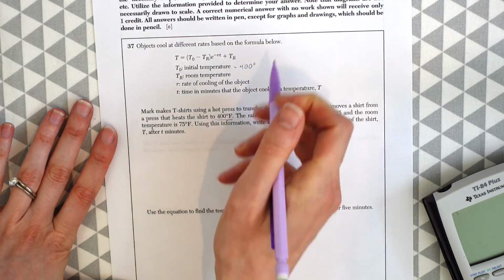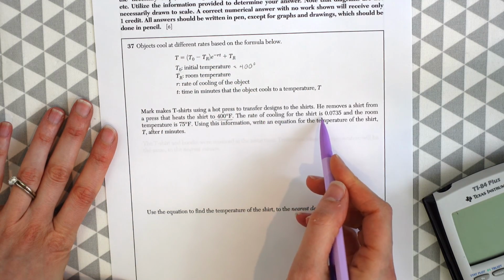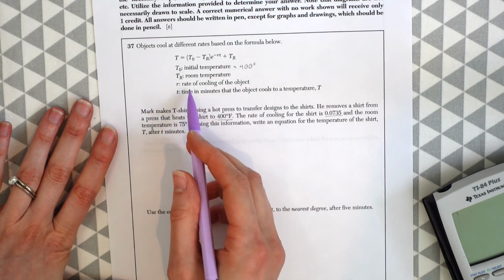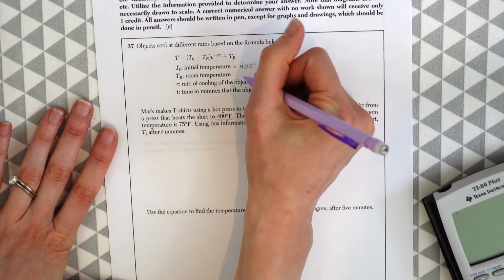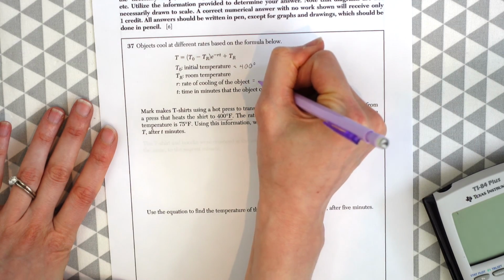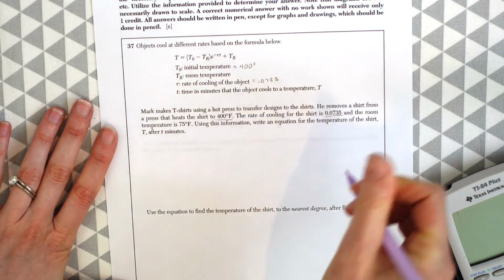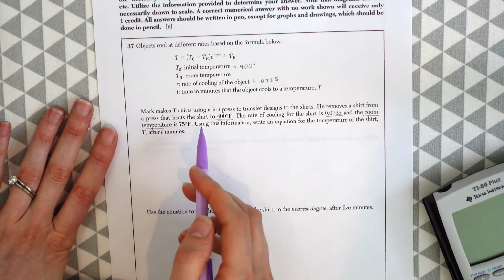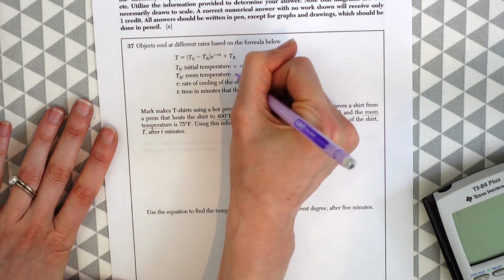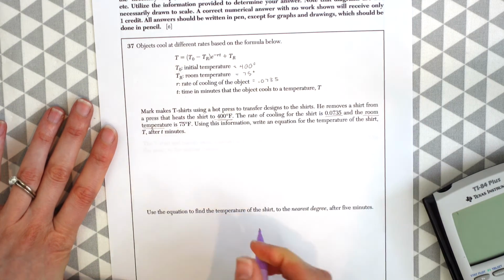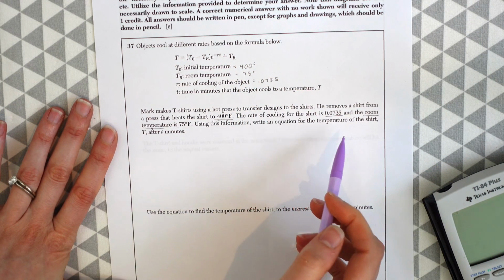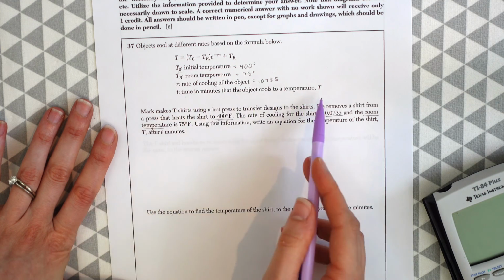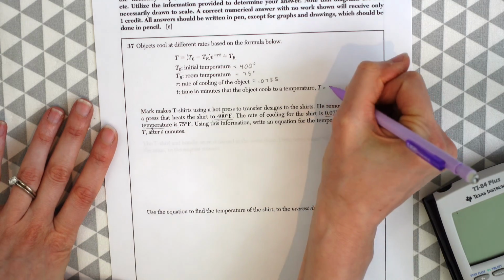So I'm just going to fill that in. The rate of cooling for the shirt is 0.0735. So the rate of cooling, R, is equal to 0.0735. And the room temperature is 75 degrees Fahrenheit. Using the information, write an equation for the temperature of the shirt, T, after t minutes. So we're going to be leaving t as t.